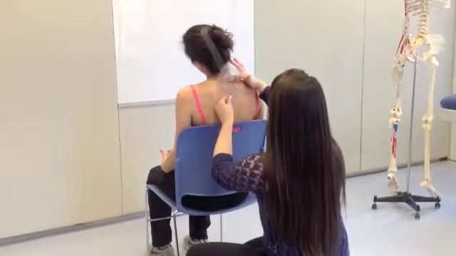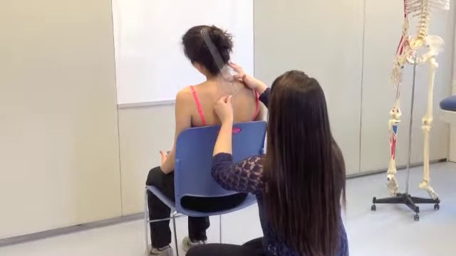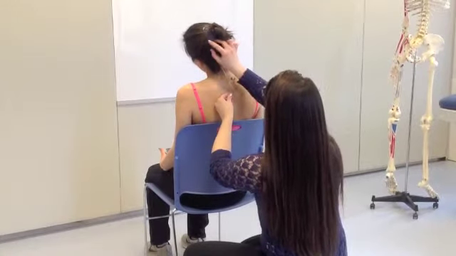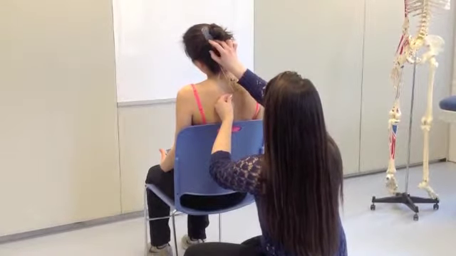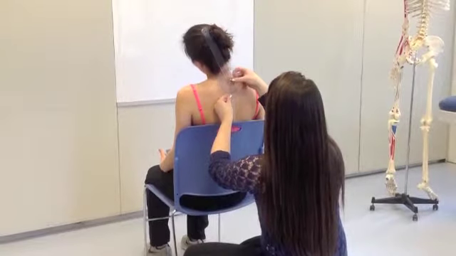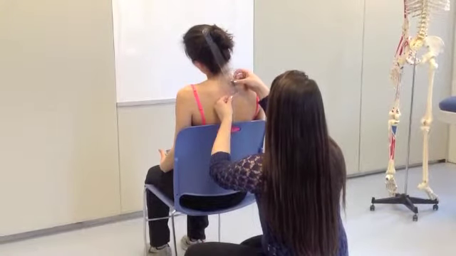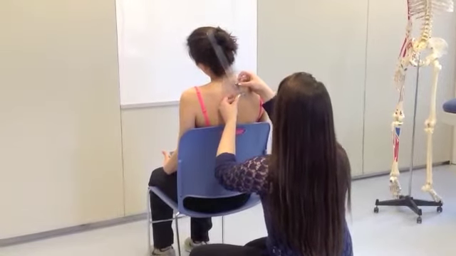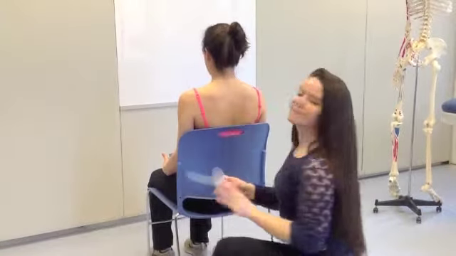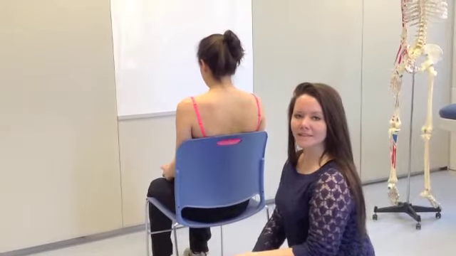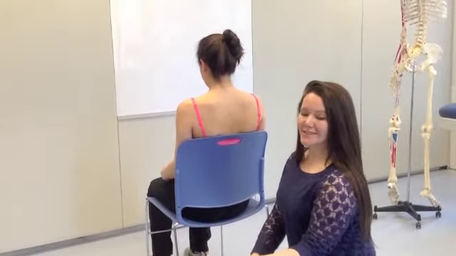Okay, so we make sure that the fulcrum is still in line with C7, stationary arm is still in line with the spine, and then the movable arm is in line with the occipital protuberance. And then to this side, Kelsey got about 28 degrees. You can go ahead and look straight ahead. So a little bit more to the left than she did to the right. And that's how you assess cervical side bending.